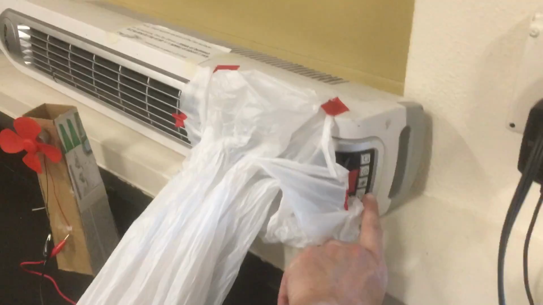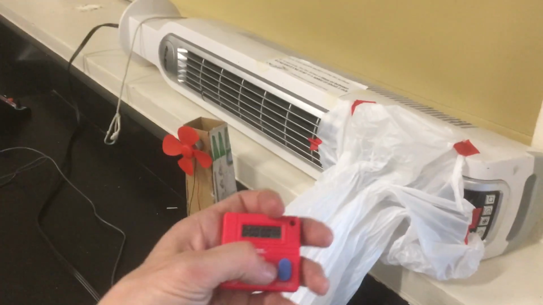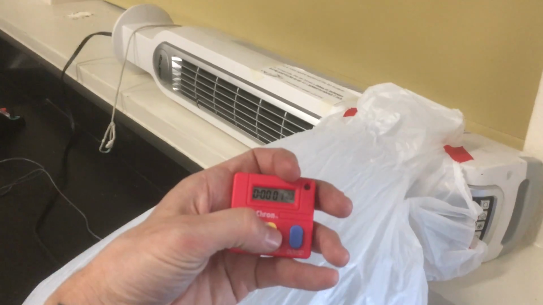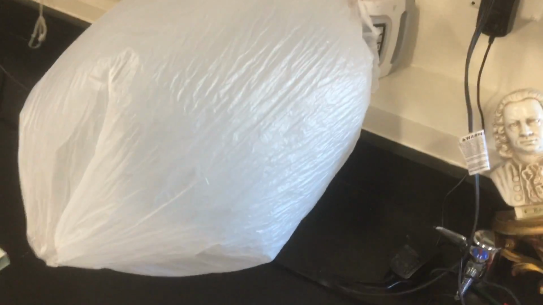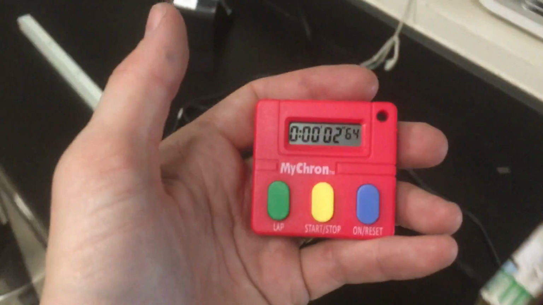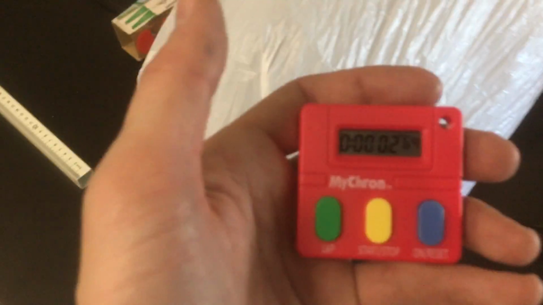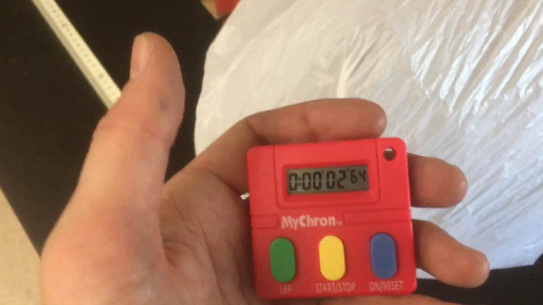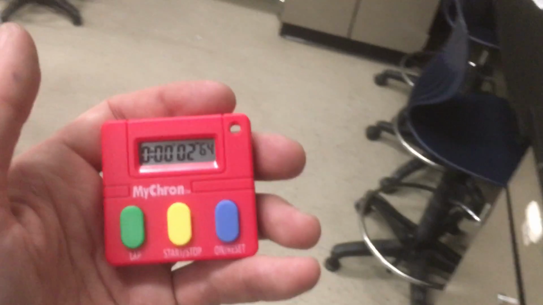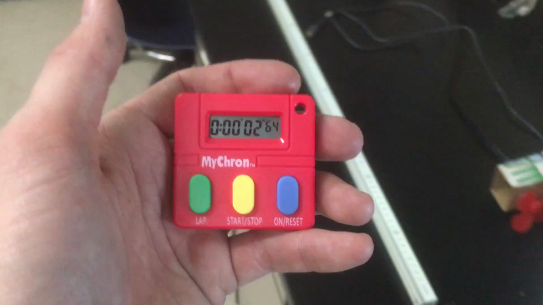So let's try it. I'm going to start this. I'm going to wait for it to get going and start. And it looks like it's full now, so stop. I think I might have waited a little bit too long. This is like 2.6 seconds. That's a really hard measurement to get right, but I'm going to call it 2 seconds. I know it was less than 3. I know it was more than 1.